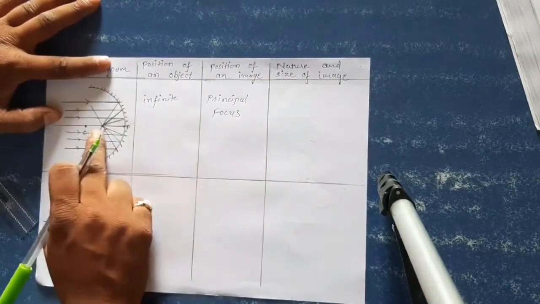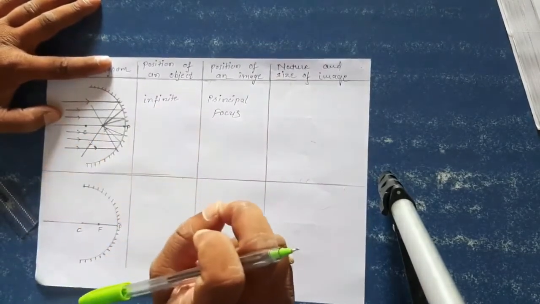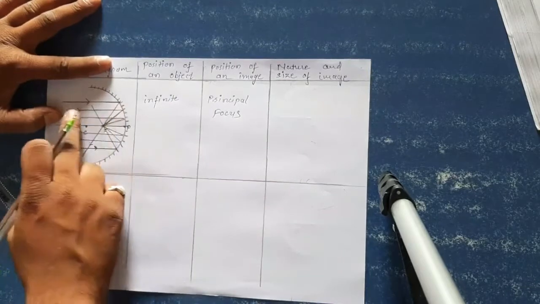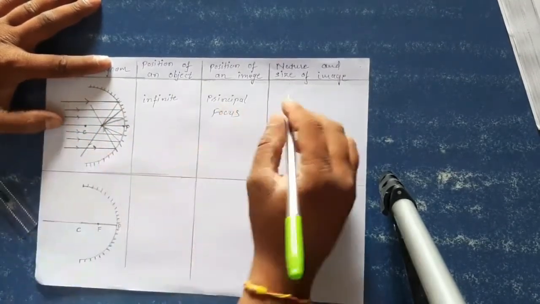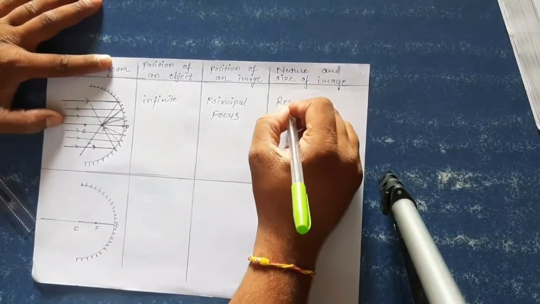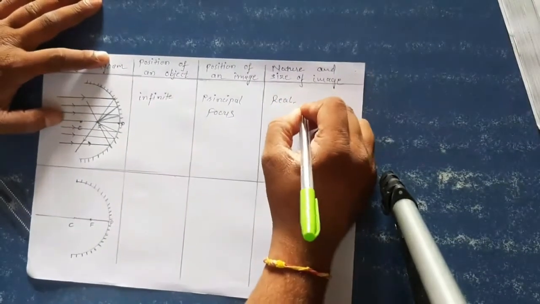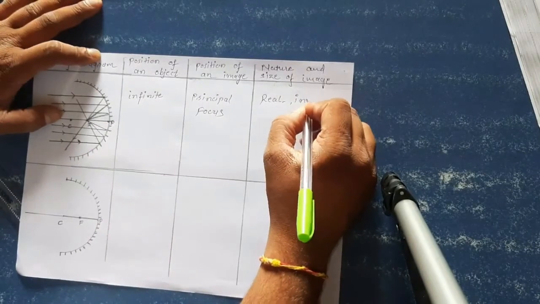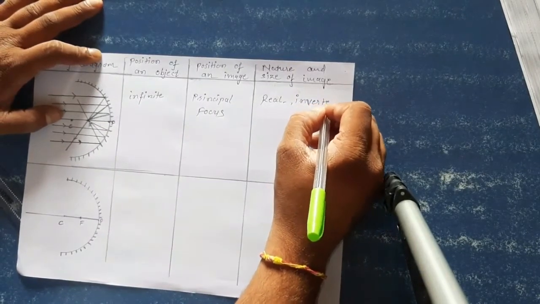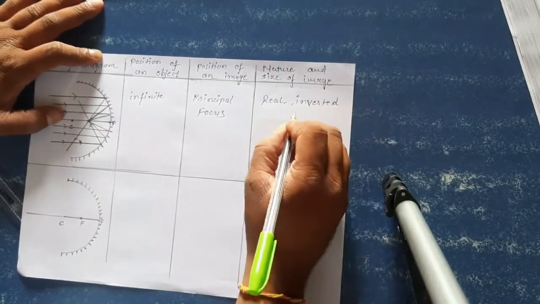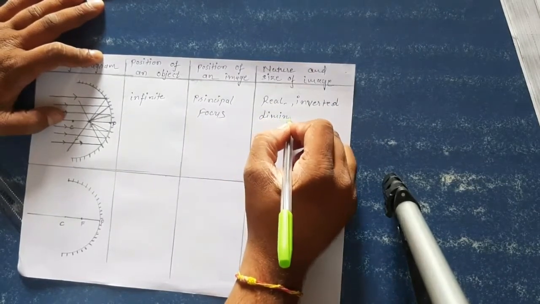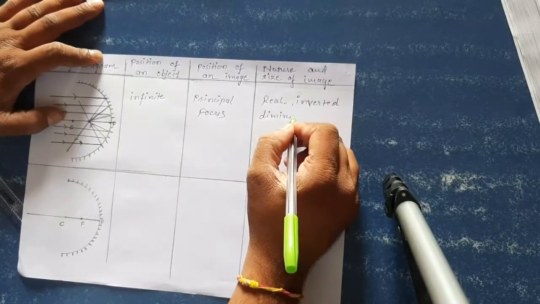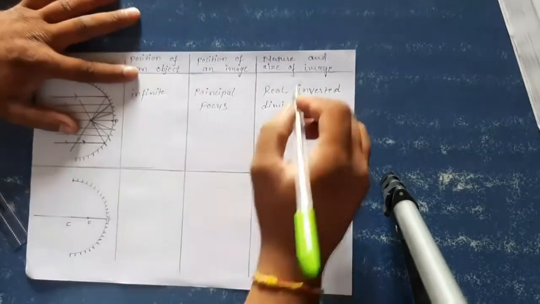Here we can see that the image is very small, and the light rays after reflection intersect at one point actually. So our image will be real, it will be inverted, and it is very small, so it will be diminished.